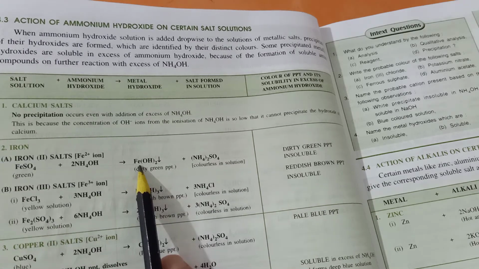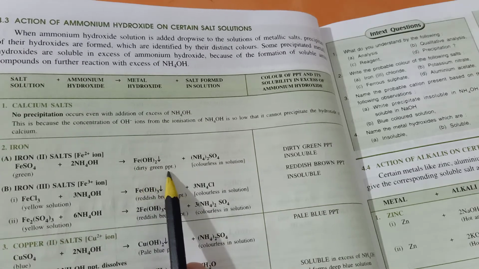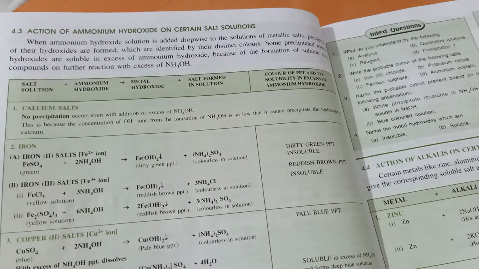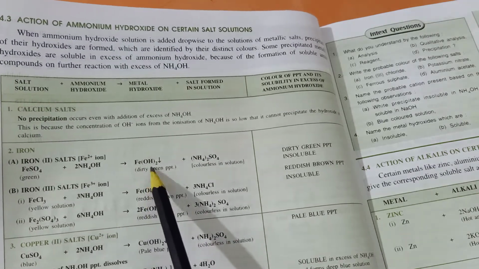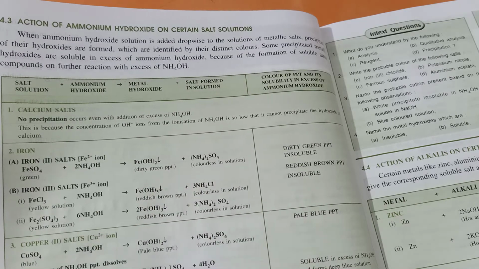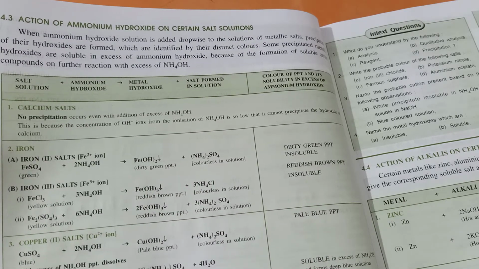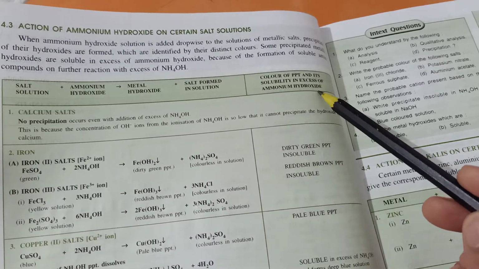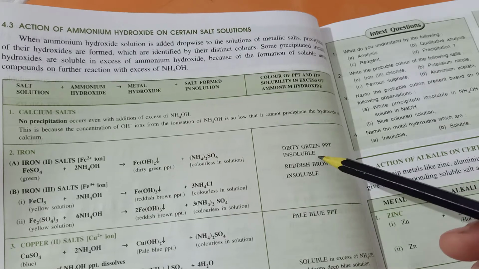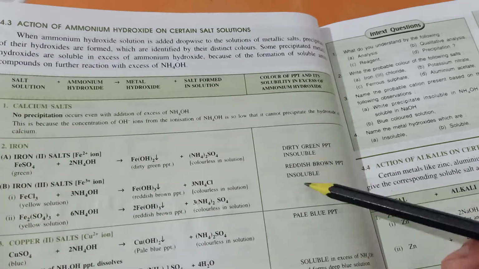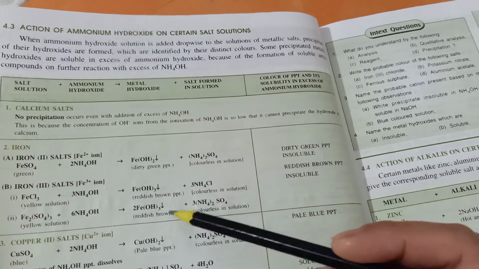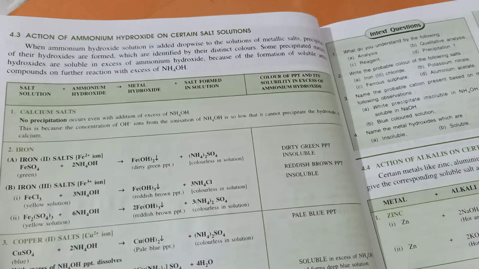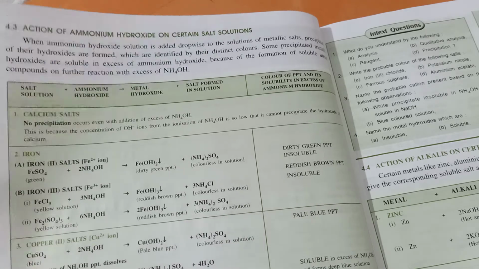Now this ferrous or iron 2 hydroxide is dirty green like it was with sodium hydroxide, because the hydroxides formed in both cases are the same, therefore their color will also be the same. With further addition of ammonium hydroxide, that is in excess case also, here also both the hydroxides or precipitates are insoluble. Okay, in sodium hydroxide also both the precipitates were insoluble.